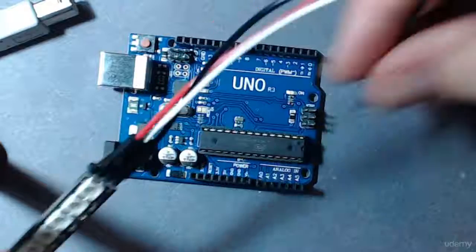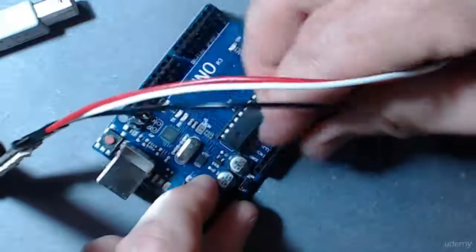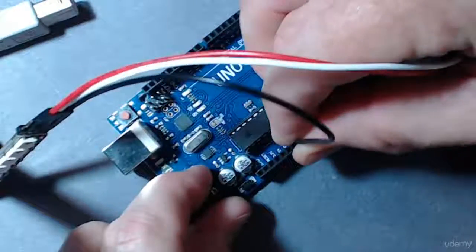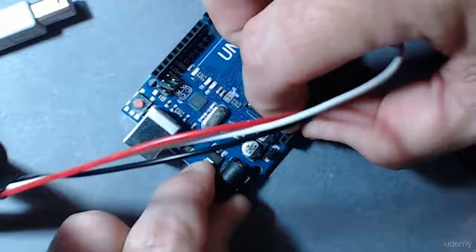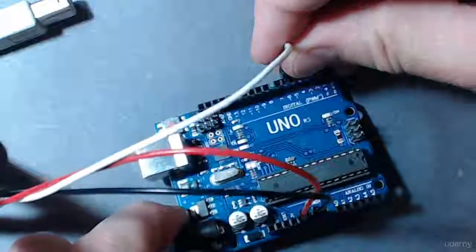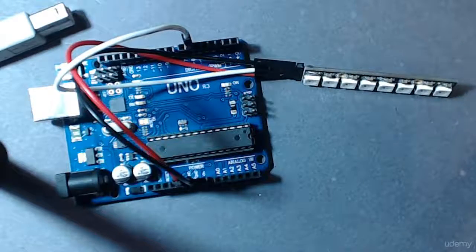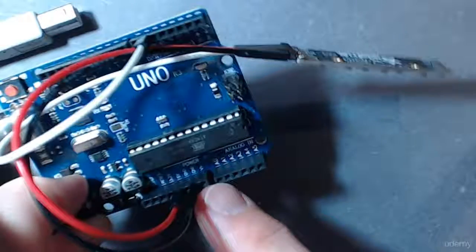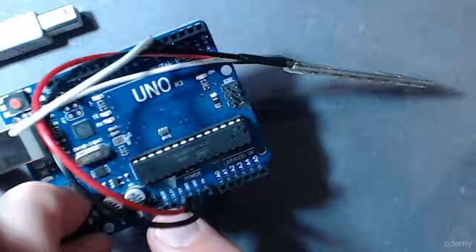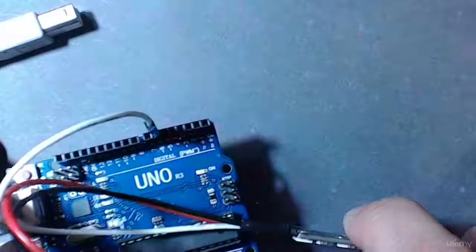So let's hook this up. We're going to plug the black wire into one of the connectors that says ground, and the red wire into the 5-volt spot, and then we're going to go to 6 for our signal. And so there we have it all. So you can see that right there. We've got ground and 5-volt. It's always good to double check. And then the white wire right there is on 6.